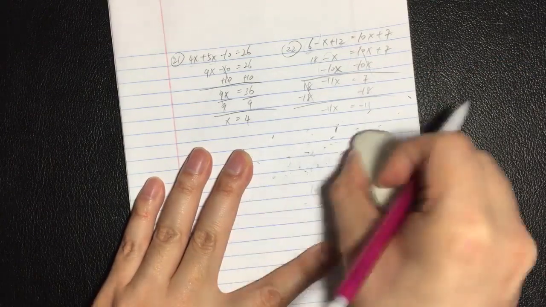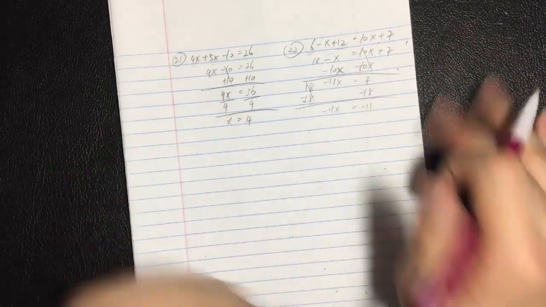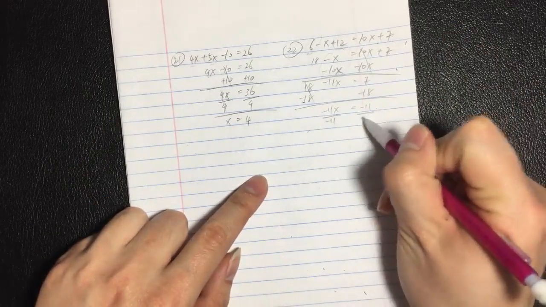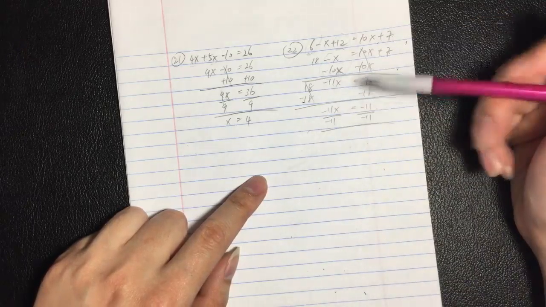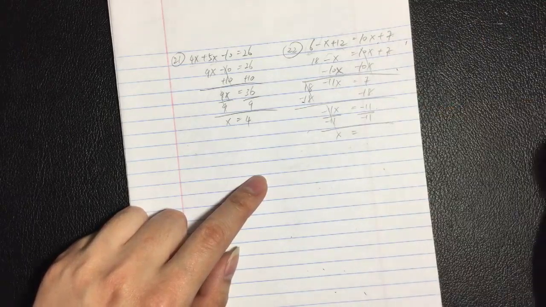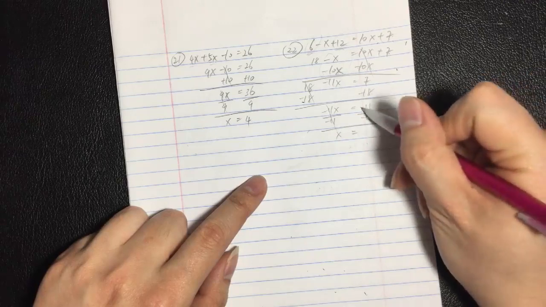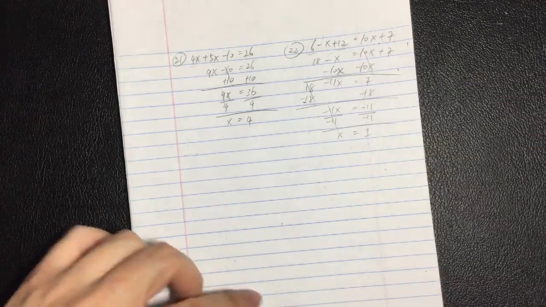Then we try to get x by itself. In order to get x by itself, I divide both sides by negative 11. On the left side, negative 11 on the top and the bottom get cancelled. We get x by itself. On the right side, negative 11 divided by negative 11. Double negative is positive. 11 divided by 11 is 1. So the answer is positive 1.